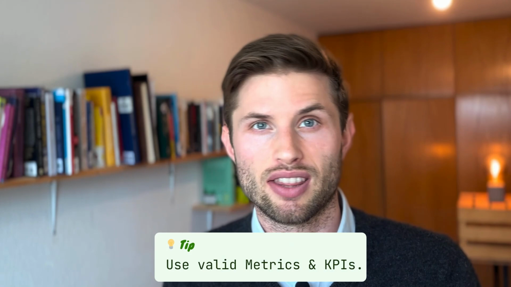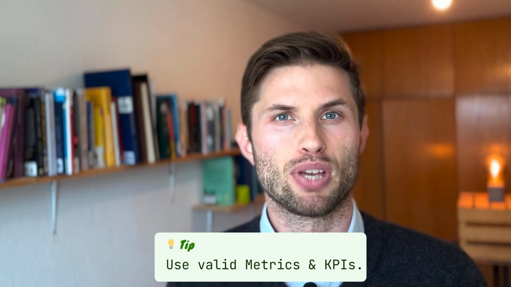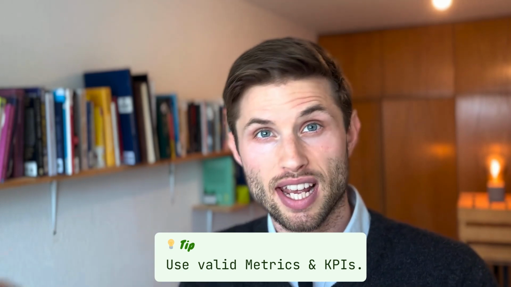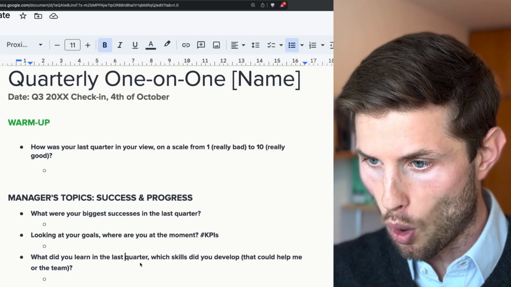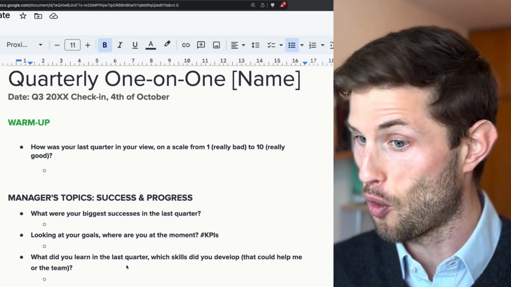In case you have metrics and KPIs, definitely take them into account. I mean, after double checking that they have something to do with your employee's performance, of course, because looking at data will make your qualitative reflections way more valuable. Okay, and then the next question is another smart trick actually. What did you learn in the last quarter? Which skills did you develop that could help me or the team?